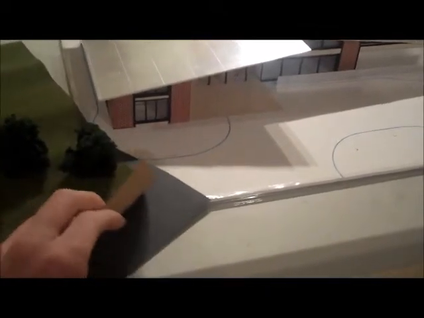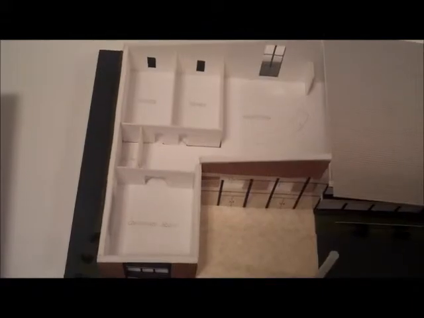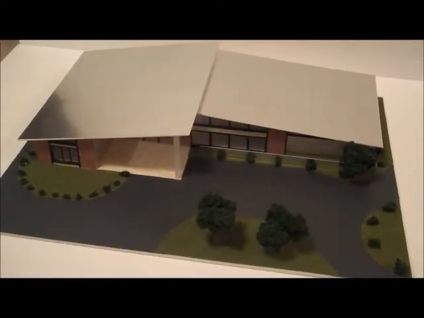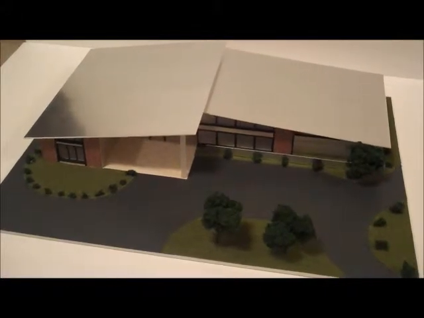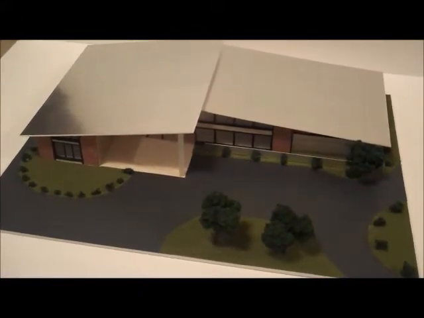I have some black construction paper for the pavement, grass mat obviously for the grass, and then a couple of trees. Remember, of course, to make the roof removable, so you can still see all of the layout features on the inside. And there you have it. That's how you can cheaply construct a model building using basic materials.